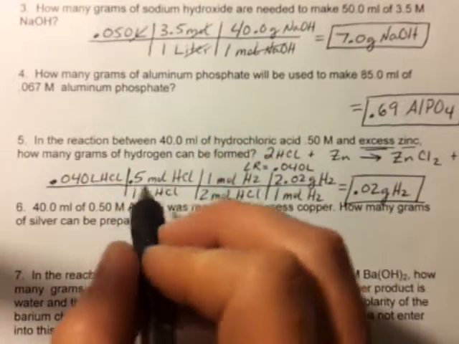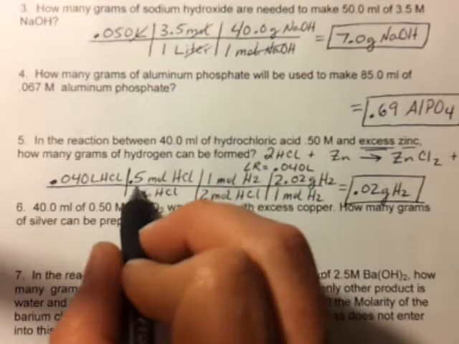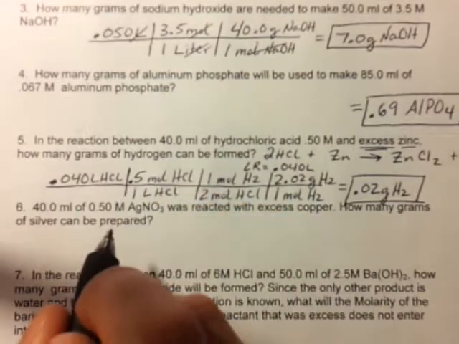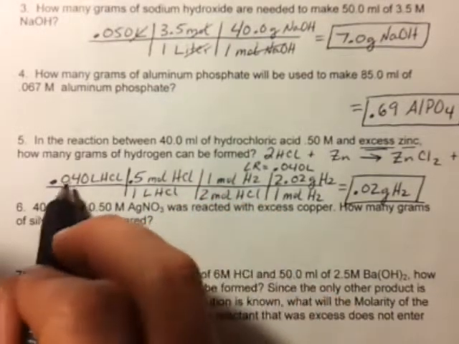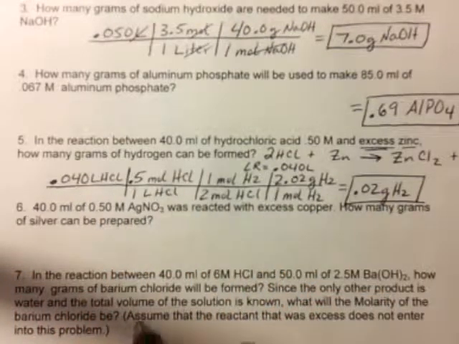Correction, by the way. Take a look here. This is 0.5 moles of HCl, not 5 moles of HCl. So 0.040 times 0.5. The answer is still the same. I already did my calculations earlier, so my answer is still correct.